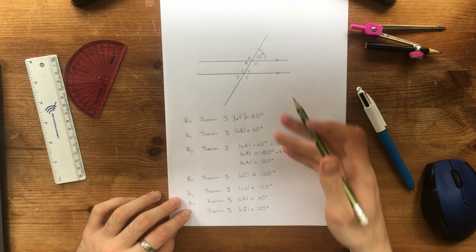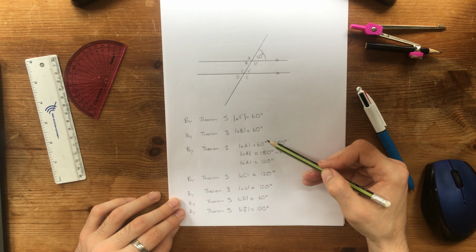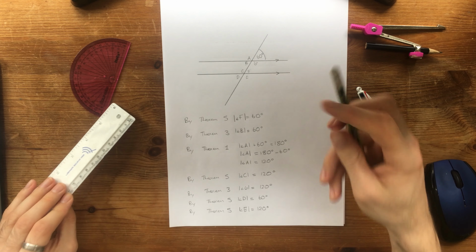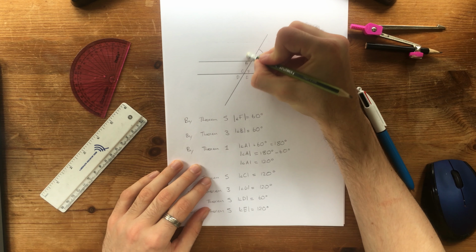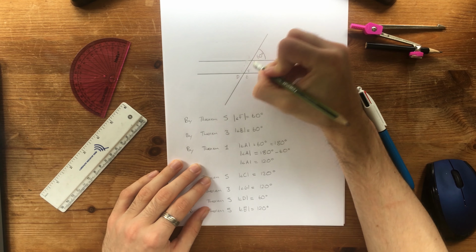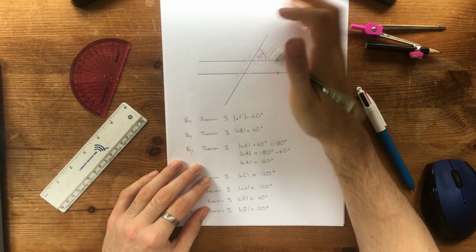So, using only these theorems, you've got all of the angles figured out. So I'm going to rub out these things and fill in those numbers, and we're going to check it all quickly before we finish up. It's always good to check your answers on these ones just to be 100% sure.